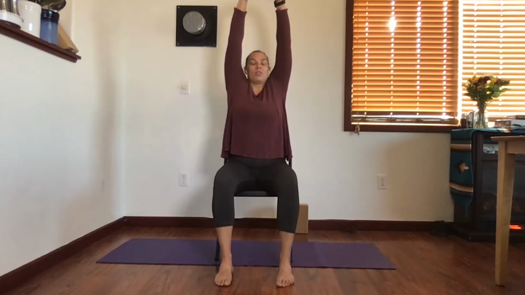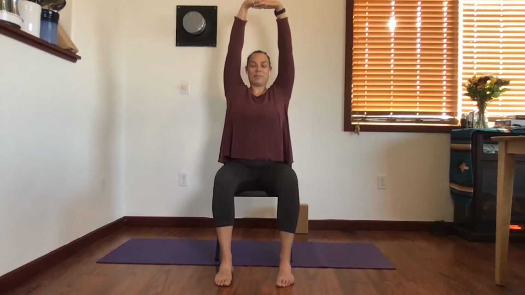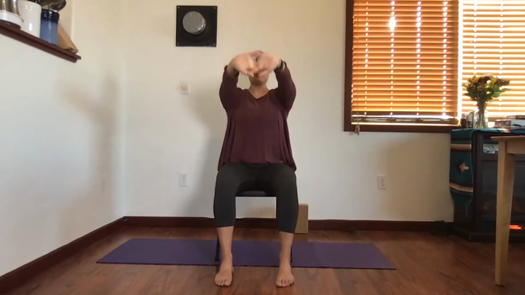Notice if those shoulders are lifting up towards the ears. And on your next exhale, soften the eyes and the face, and draw the shoulders down the back. Bringing in the whole body to this pose. As you press your feet down, sit bones down, lift the center of your chest up. And we'll bring our hands down.